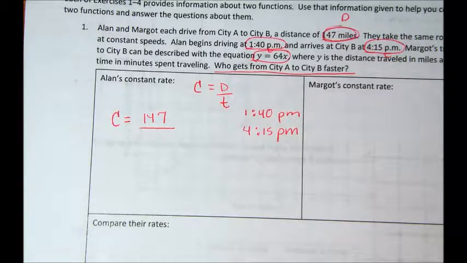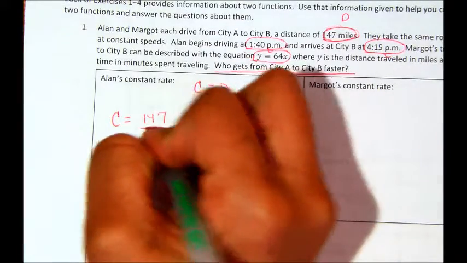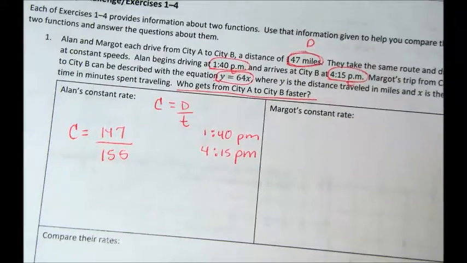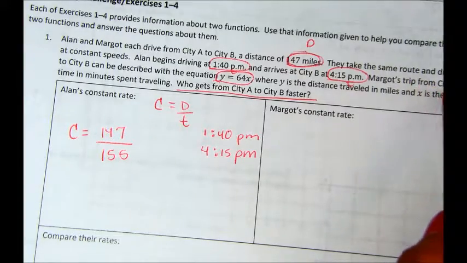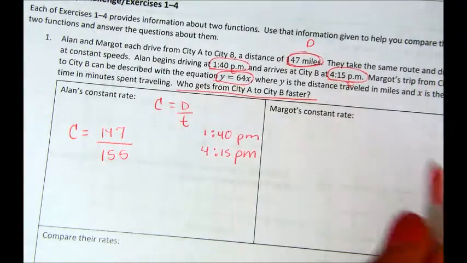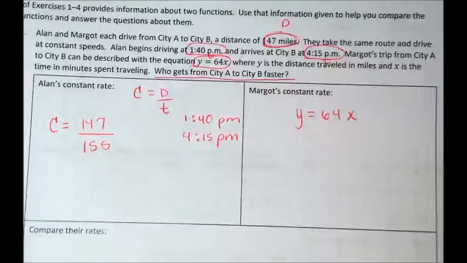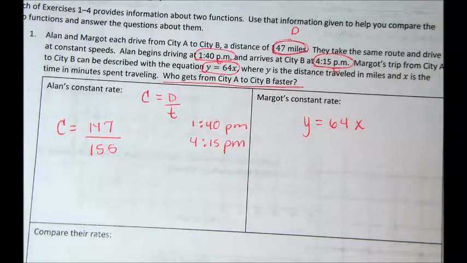You should have told me that there was a total of 155 minutes for Allen to travel to city B. Therefore, his constant rate is 147 over 155 miles per minute. All right, let's go to Margot's constant rate. It says Margot's trip from city A to city B can be described with the equation y equals 4x. So I noticed that Margot's equation is already written, so I'll finish that.